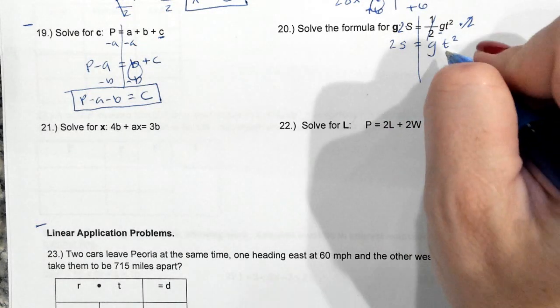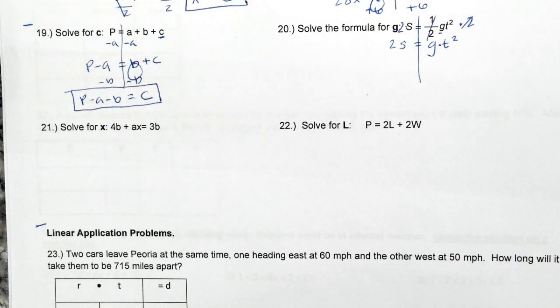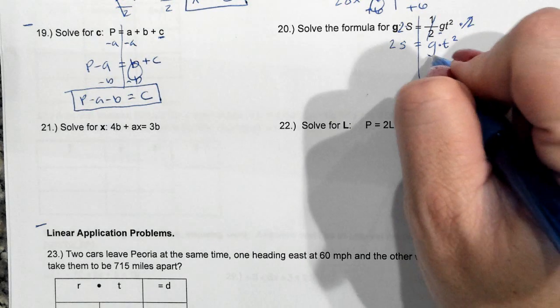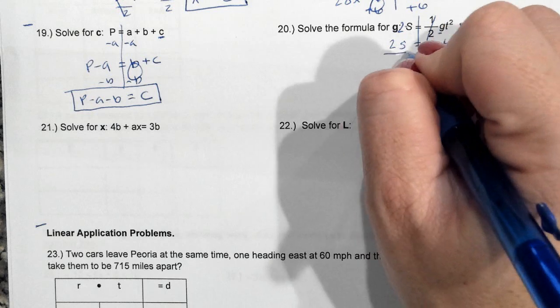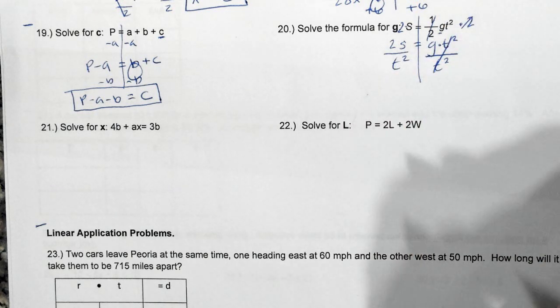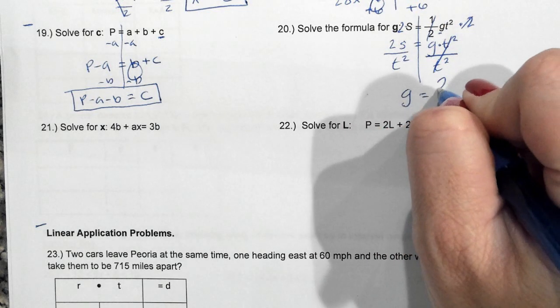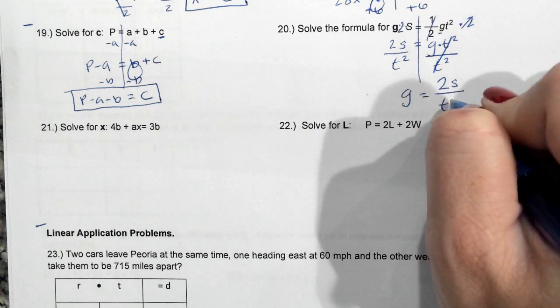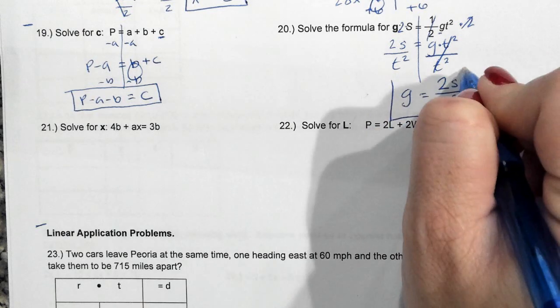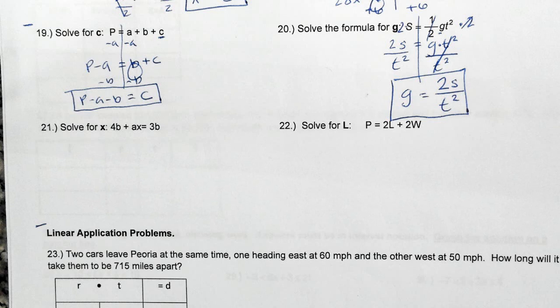Well, I want you to realize this is g times t squared. Multiplication, what's the opposite of multiplication, is division. So divide by t squared, and there's my answer. I get g equals 2s over t squared. Does not simplify, so that's my answer.